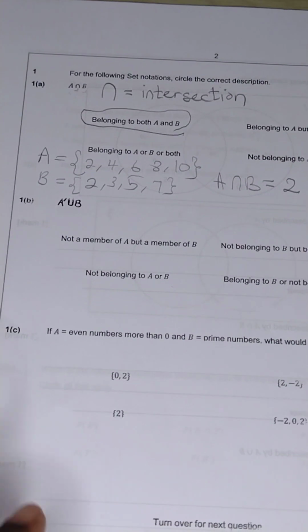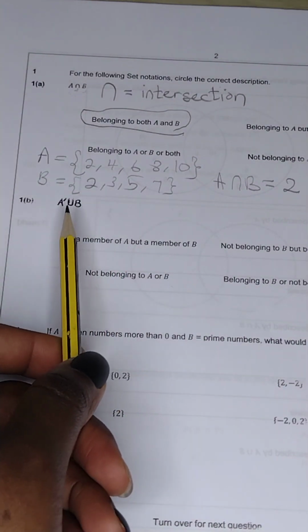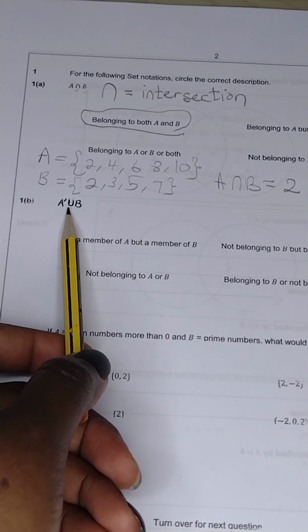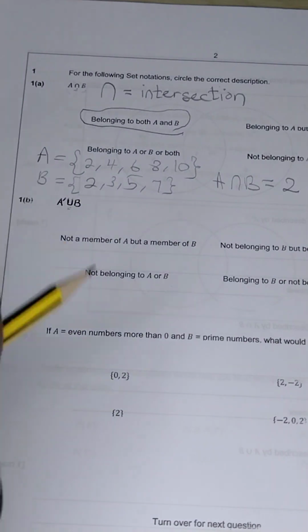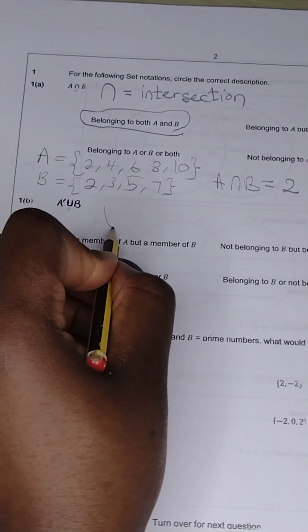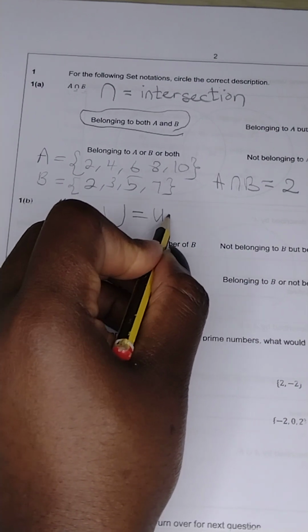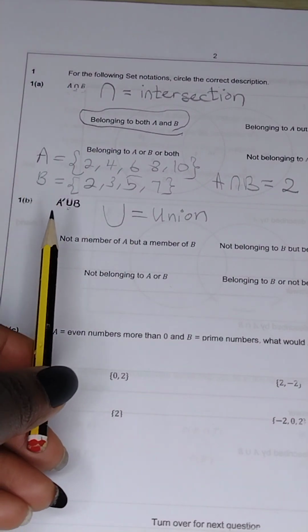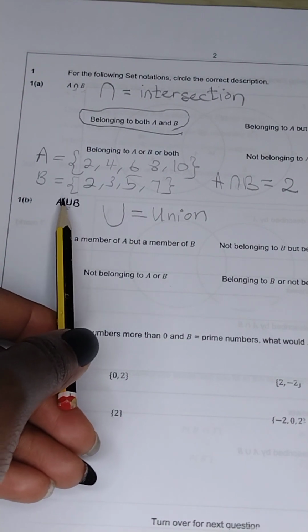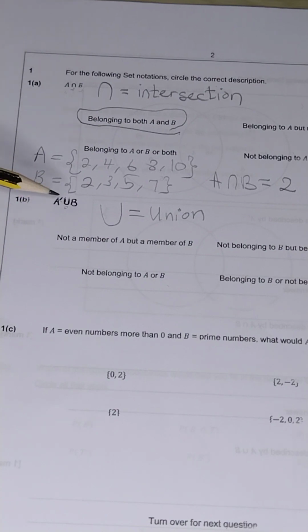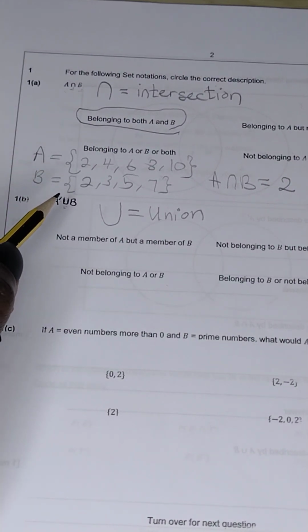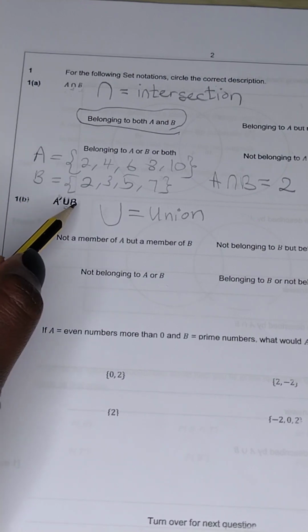Now moving on quickly to question 1B. When you see this sign, that's the U shape in the middle, that is called union. Okay, so I'm going to write it here. You see that U shape is called union. The N shape is called intersection. So how you would read this out will be not. Now there's this little sign there that looks like an apostrophe. That is called not. Okay, so not A union B.